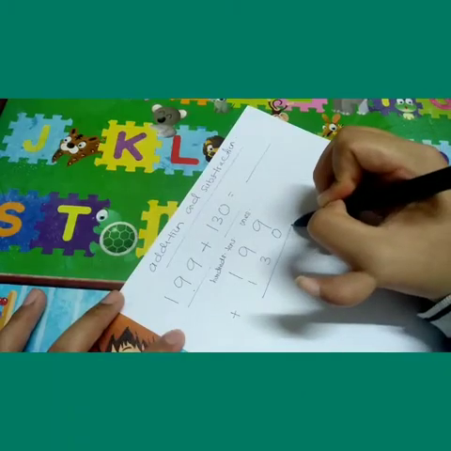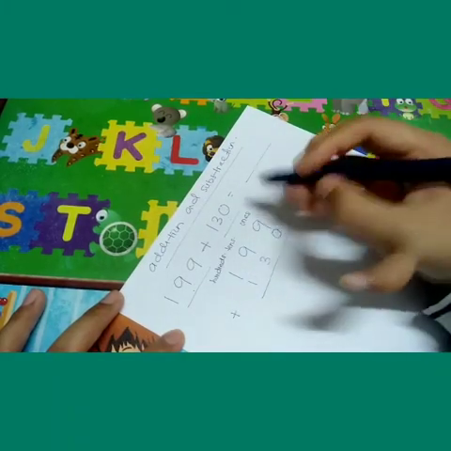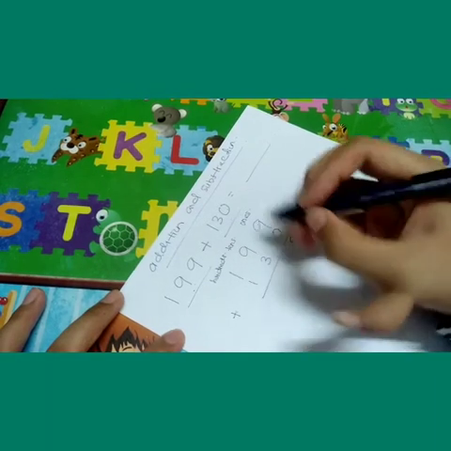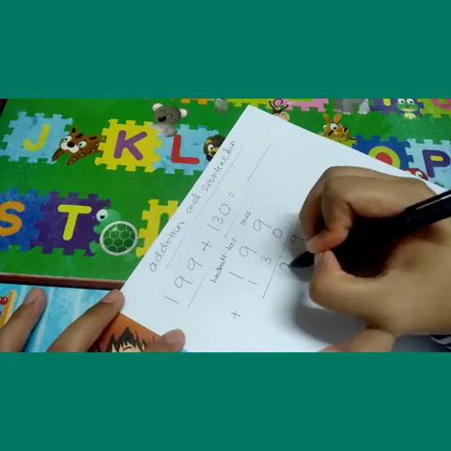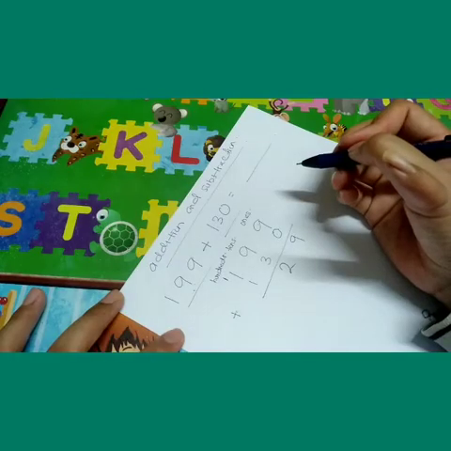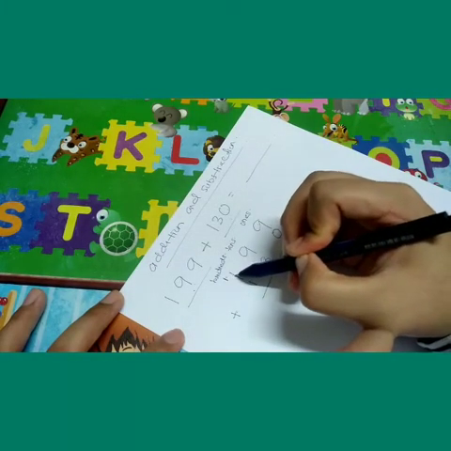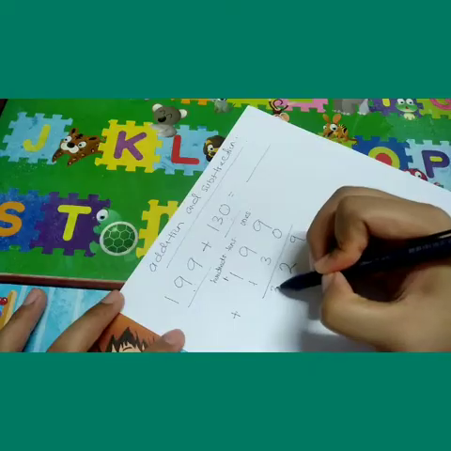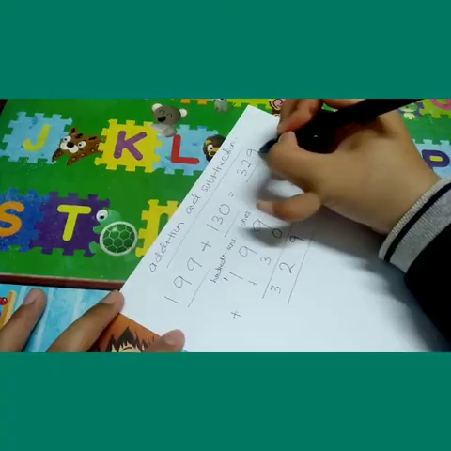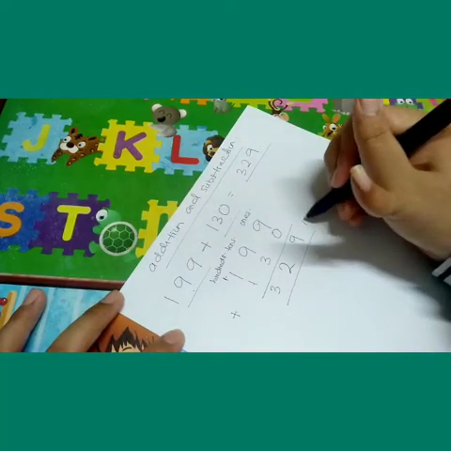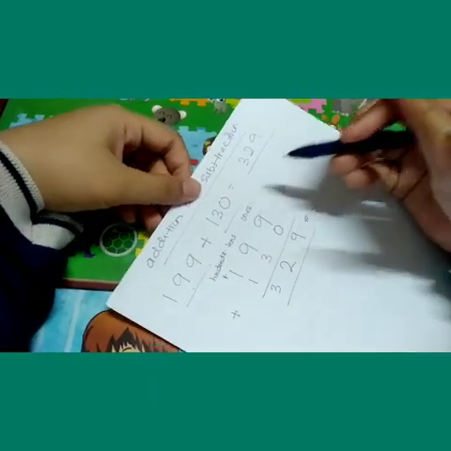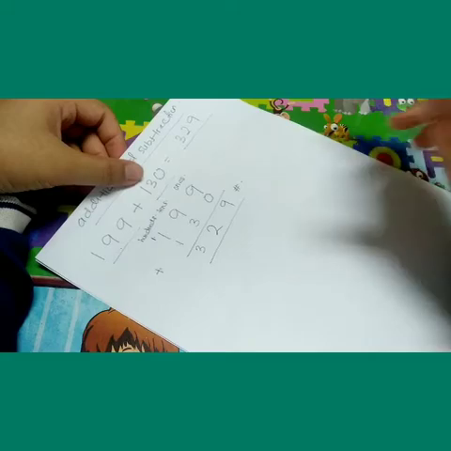So let's solve this. 9 plus 0 equals 9. 9 plus 3 equals 12. So 12, 2 down here and 1 up here in the hundreds place value. Okay, so 1 plus 1 plus 1 equals 3. So the answer here is 329. Okay, so I hope that you already know how to solve questions like this. So here is addition. Now we will go to subtraction.